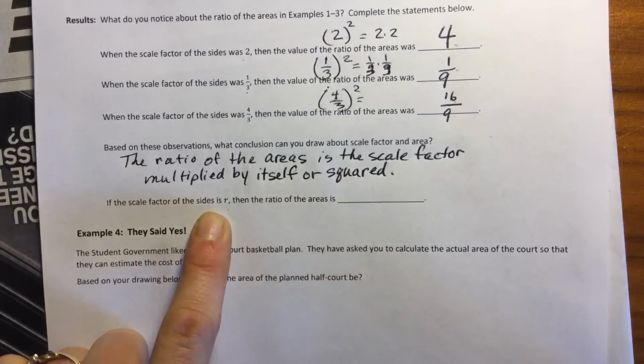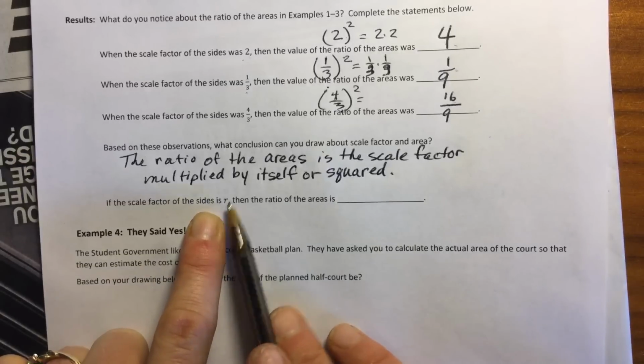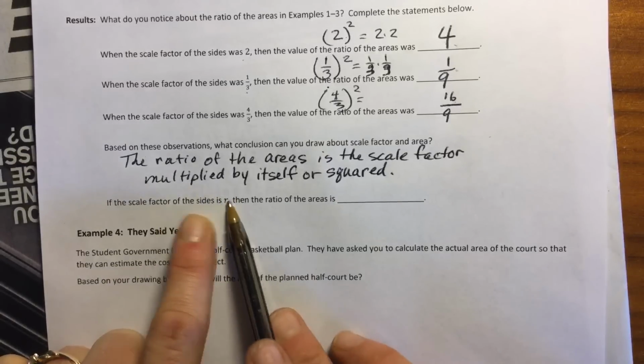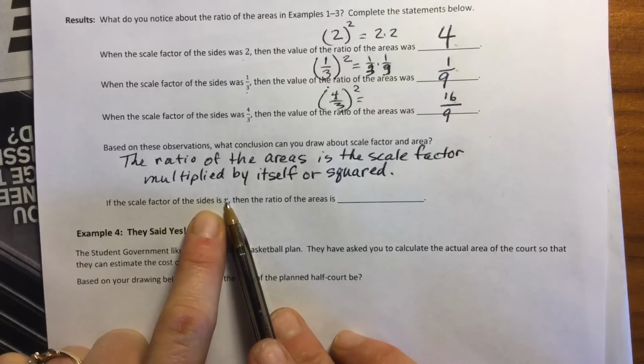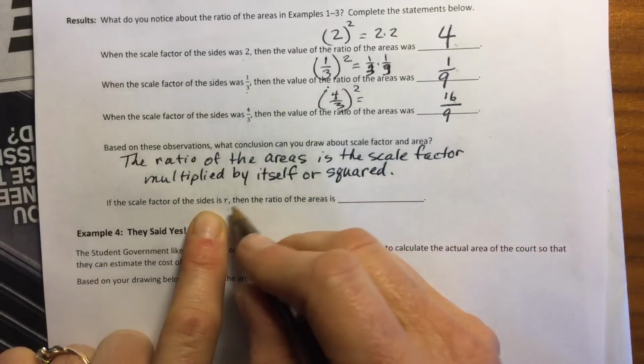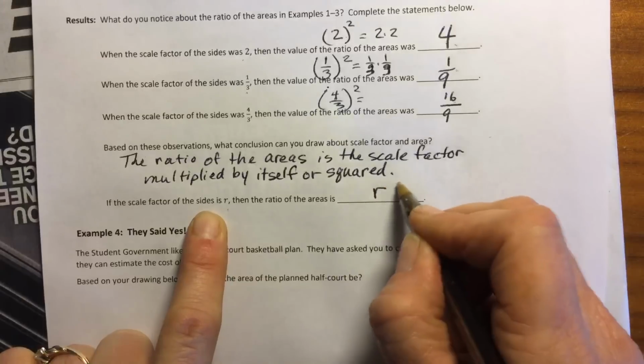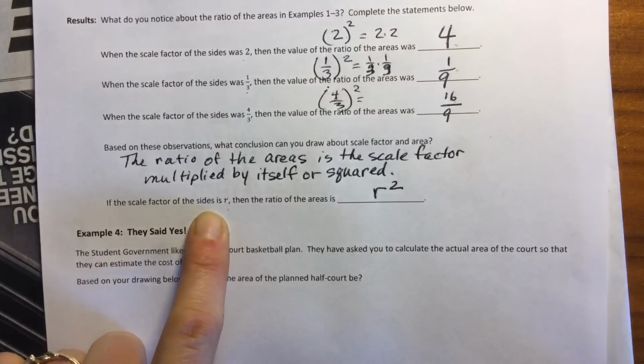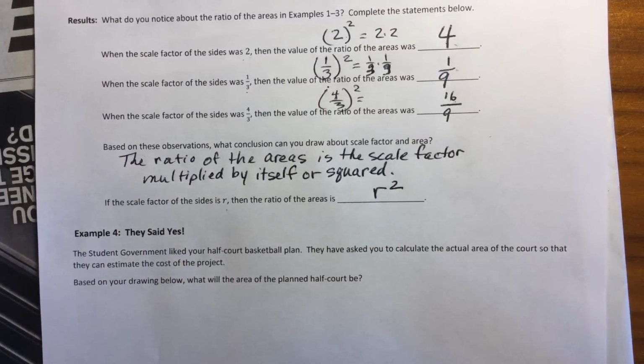Okay, we had 3 different pictures. We had 3 different side lengths. So this is just a general way to say it. We could plug or substitute in anything. So if we have that, then the ratio of the areas is going to be, you're going to square that scale factor. So that would be r squared.